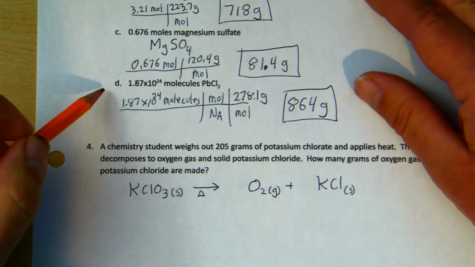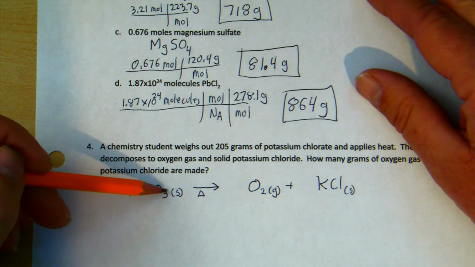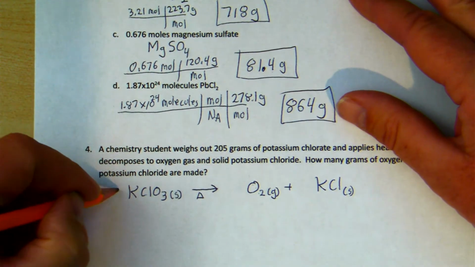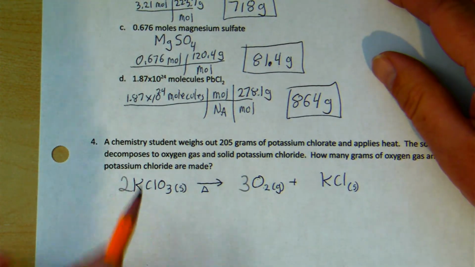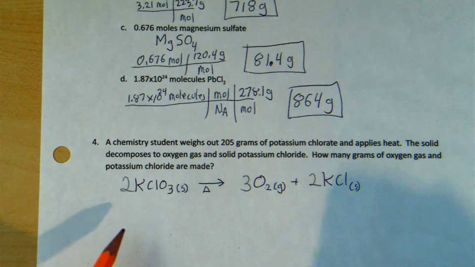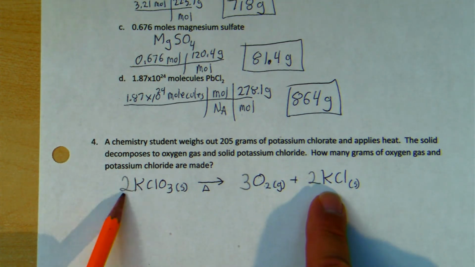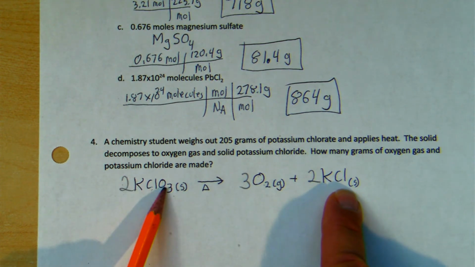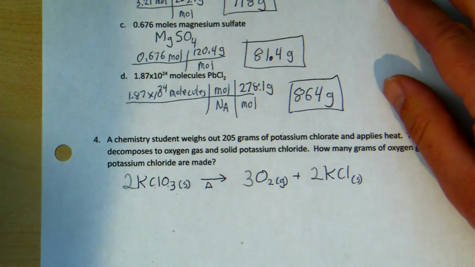So I build up my rap sheet and I say, interesting. I only have 2 oxygens on the right, but I started with 3 on the left. So how about if I put a coefficient of 2 here and 3 there and see if I can make it work out? That would mean I would have to put a 2 over here and now try everything. 2 potassiums on the left, 2 potassiums on the right, 2 chlorines on the left, 2 chlorines on the right, 6 oxygens on the left, 6 oxygens on the right. This is now a balanced chemical reaction.